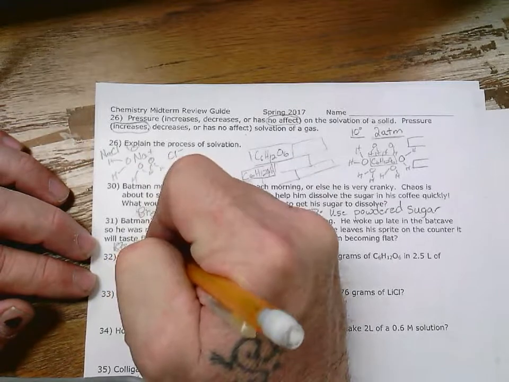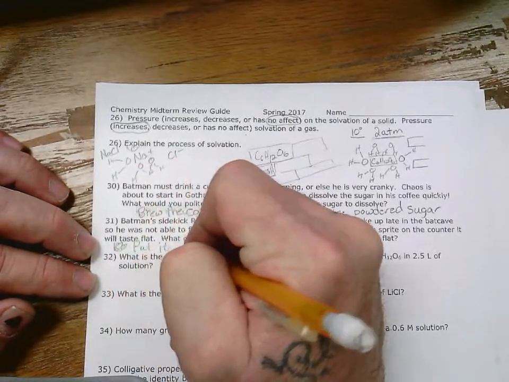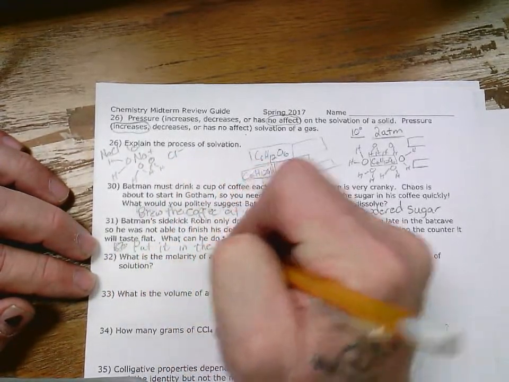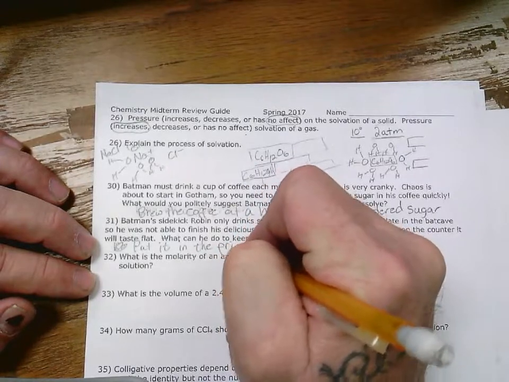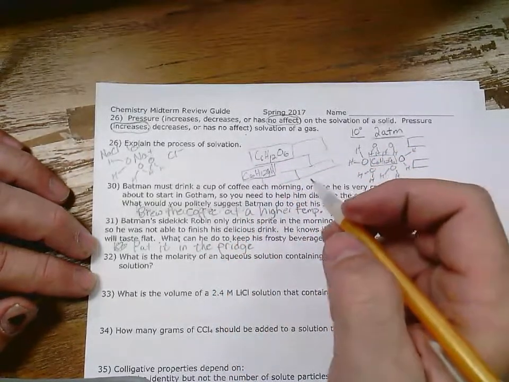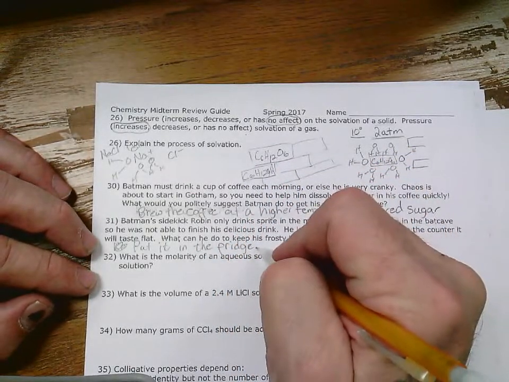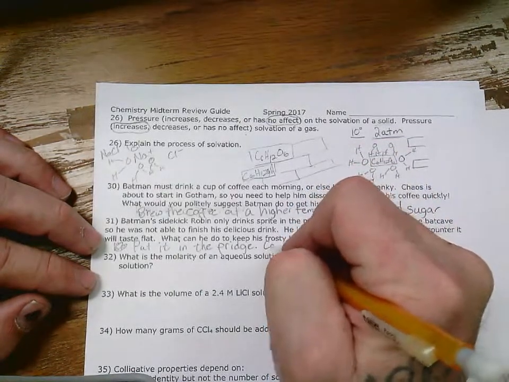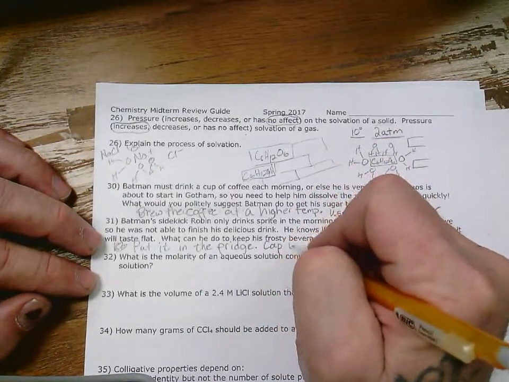Put it in the fridge. Because we know at lower temperatures we can keep more gas dissolved. So put it in the fridge. You can also cap the can.